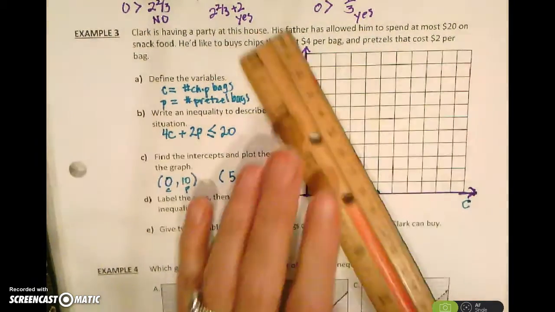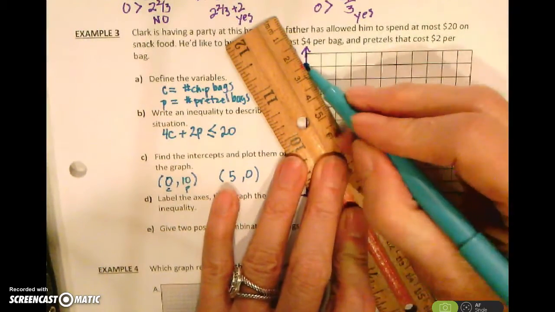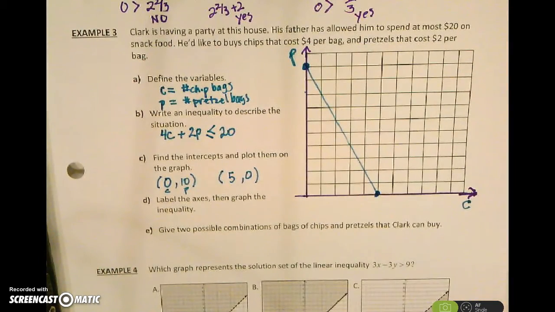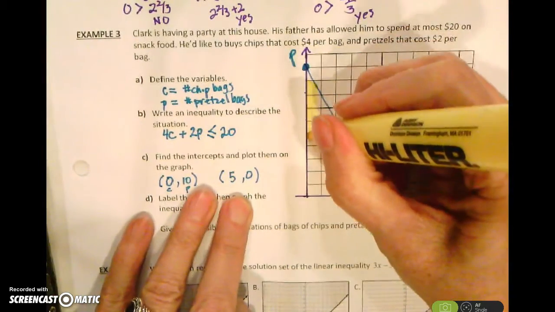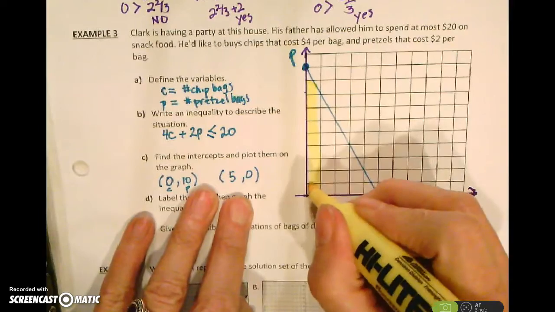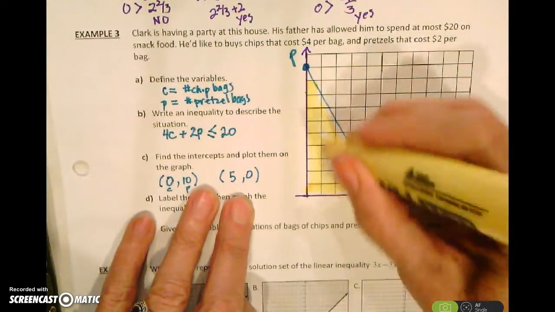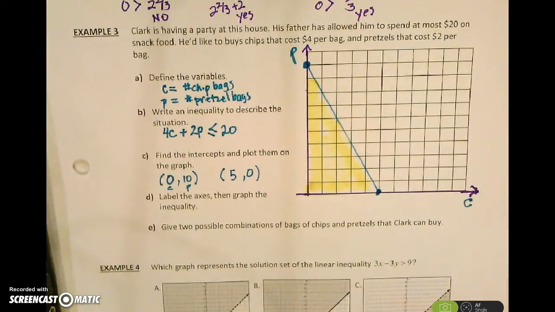So we're going to have a solid line here. So we get this. So it looks like that, and it's less than. So we're going to shade under the line. Now, we are going to stop at 0 because we can't buy a negative number. So actually, it will just be in this triangle right here. So those are our solutions.